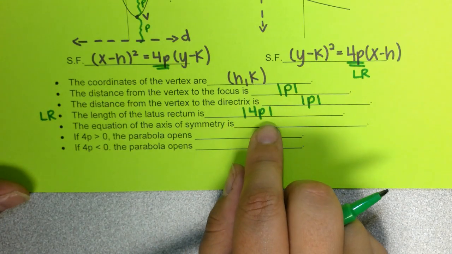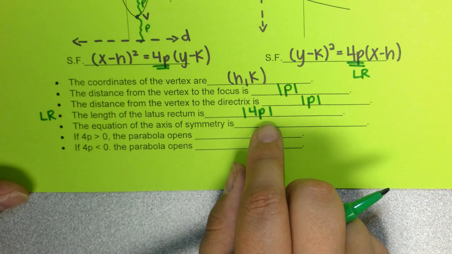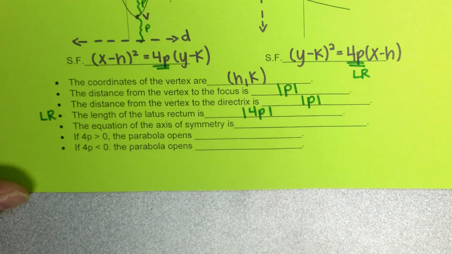Axis of symmetry. Y'all learned that in Algebra 1. What's an axis of symmetry? I'm looking for a different word than that.